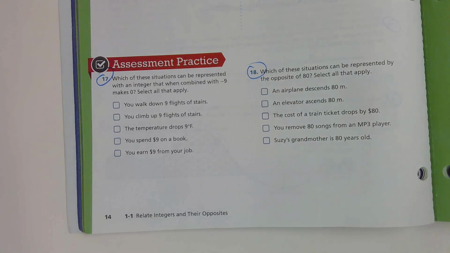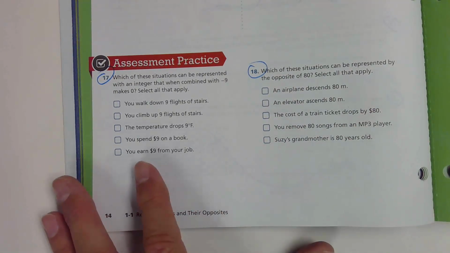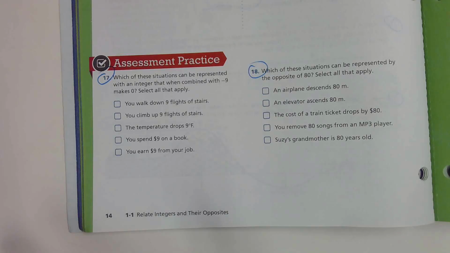Okay? Questions on any of these, you guys? All's quiet. All right, 20-minute lesson, not too bad. I'm going to end this.